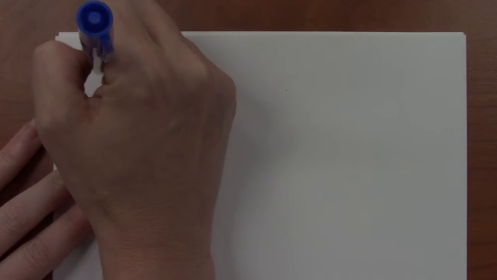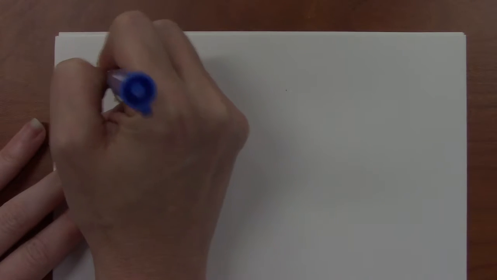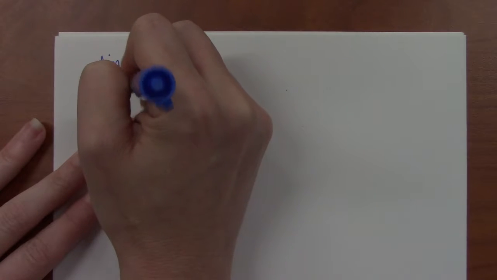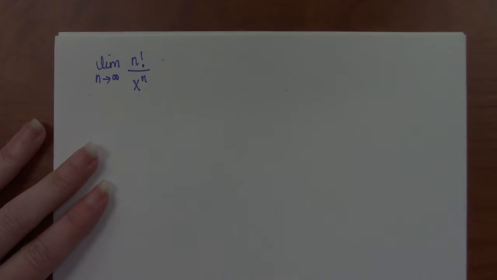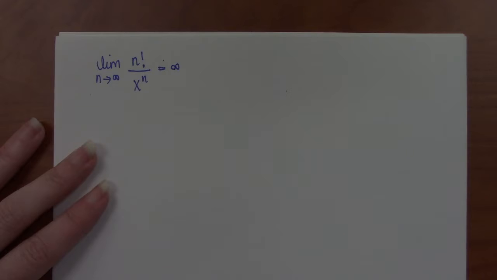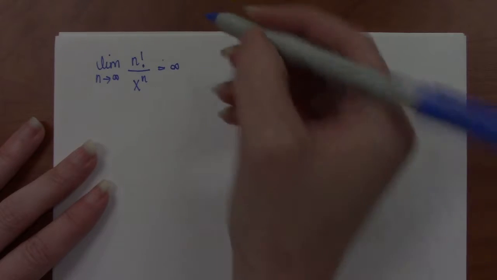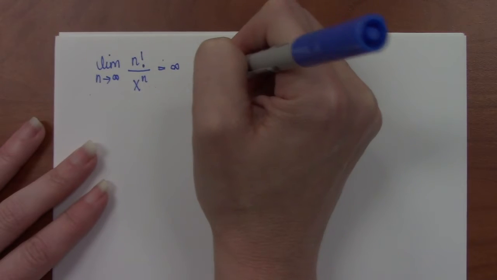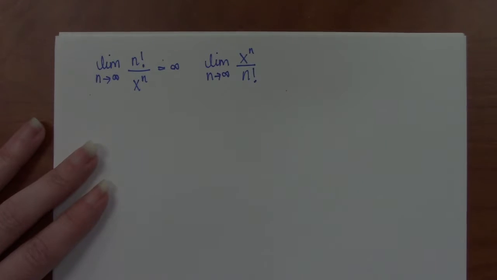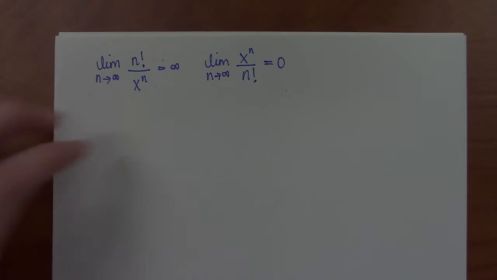So now, in conclusion, what we just showed, if that property is true, then that means the limit as n goes to infinity of n factorial over x to the n, right? x could be any base we want that's bigger than 1. That limit will equal infinity because the factorial dominates the exponential. But if I flip the ratio and put the power function on top and the factorial in the denominator, then that limit will go to 0.